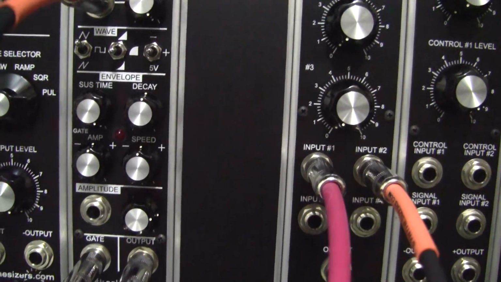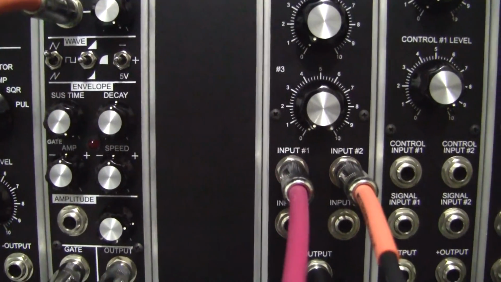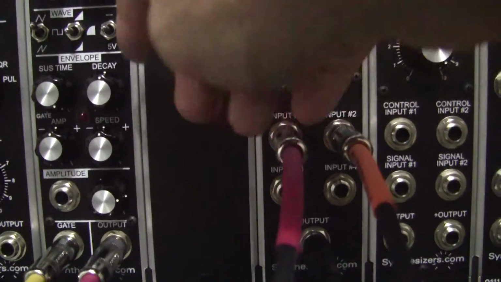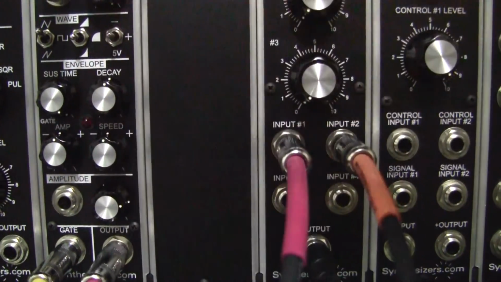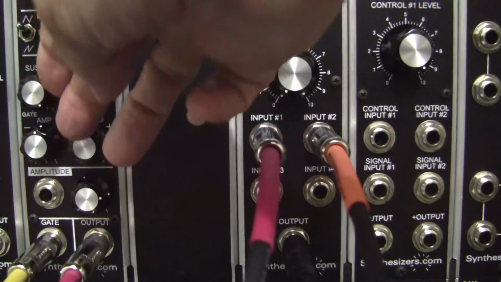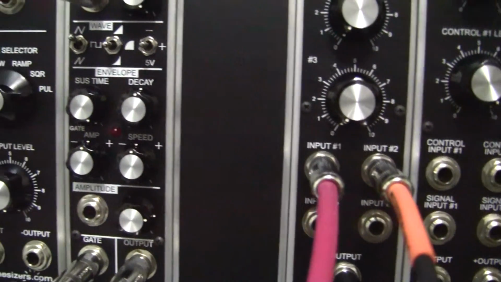So if you set the speed here to plus, when you press the gate, it will start slow and increase to the maximum you set. And when you set the speed to minus and you press the gate, it will start fast and reduce to the lowest you set it to. And the same is true with the amplitude.